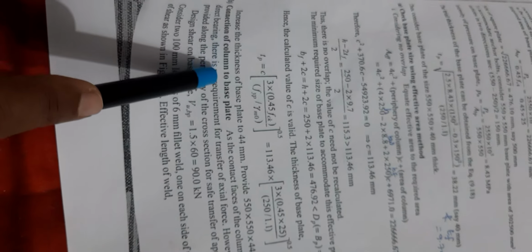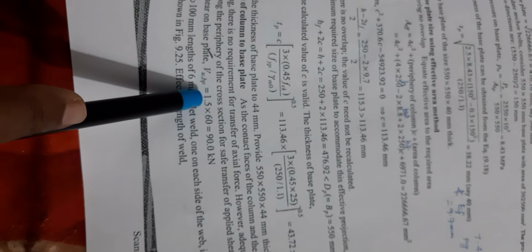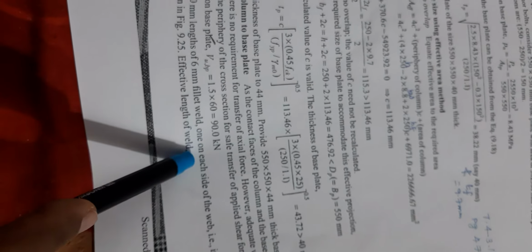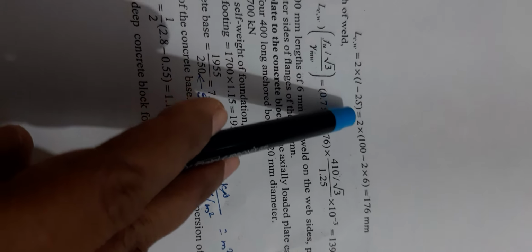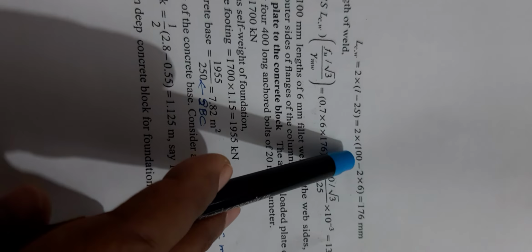Next, coming to the column to the base plate, we have to consider the shear force also. So the shear value in the question is given as 60. So increasing the factored value, 1.5 into 60, which is 90. Therefore we are considering 100 mm length of 6 mm fillet weld. We are assuming it as 6 mm fillet weld with 100 mm length, and the effective length of the weld we have to calculate. Effective length of the weld is equal to 2 into L minus 2S. S is the size of the weld, and L is the length. We have assumed it as 10, so which is 176.